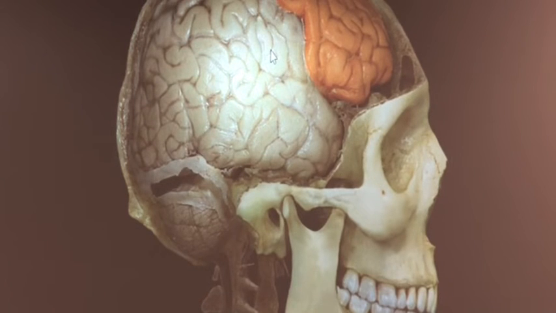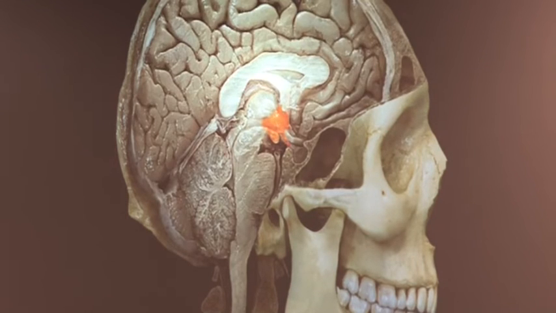Again, sulcus, gyrus. The gyrus is tissue. The sulcus are these gaps. Boy, that's a good look at some facial bones as well. Let's see what else we have. There's the hypothalamus.